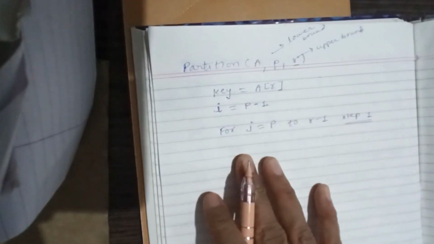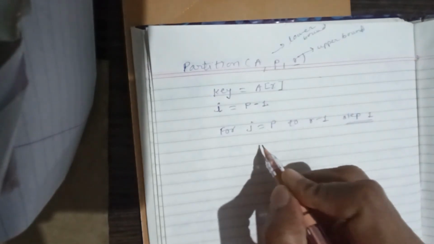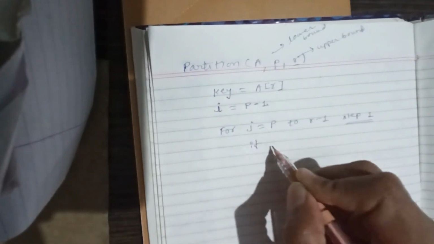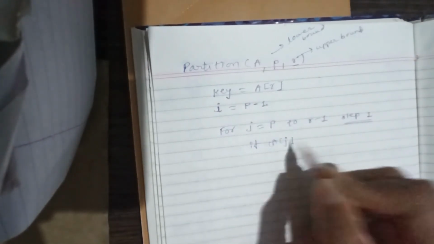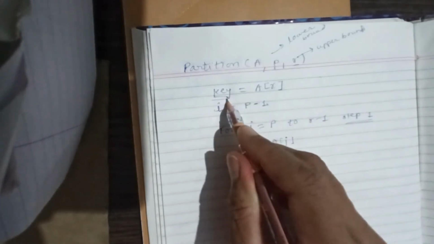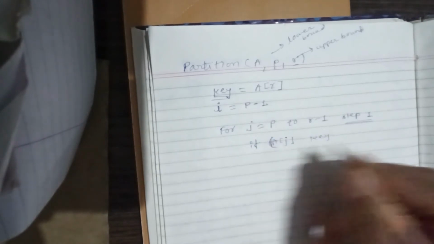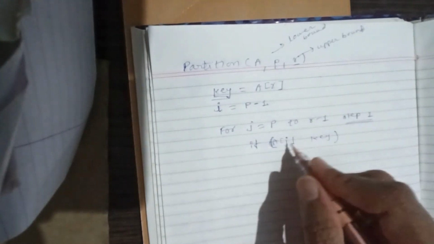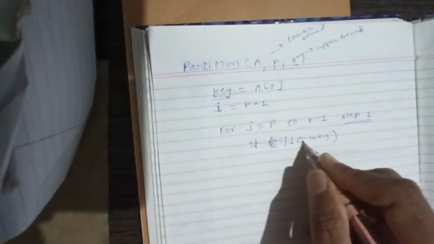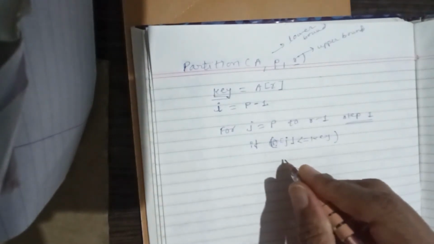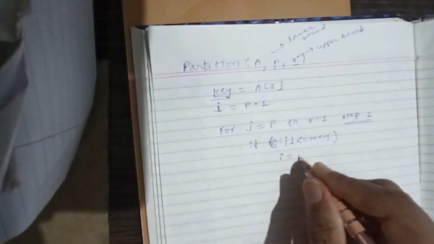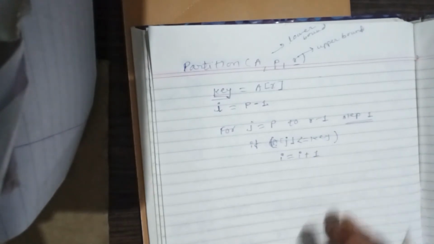So step 1. What we do, we always compare A of j with the pivot or key value. So we compare this A of j and key. If A of j is less than or equal to key, then we increment i by 1. Correct?